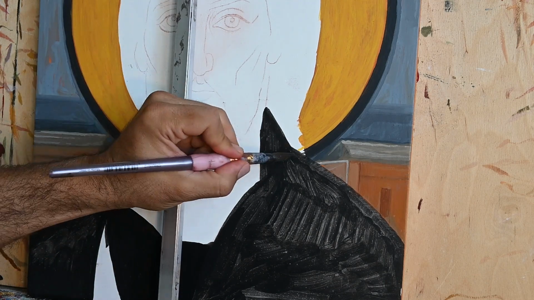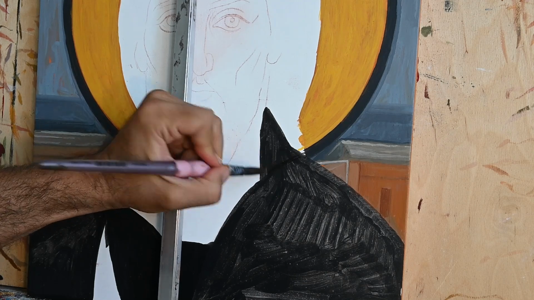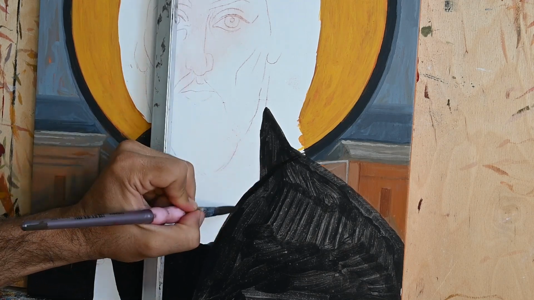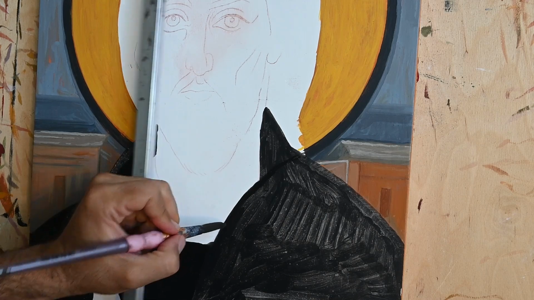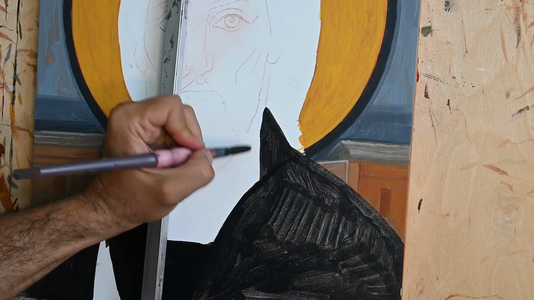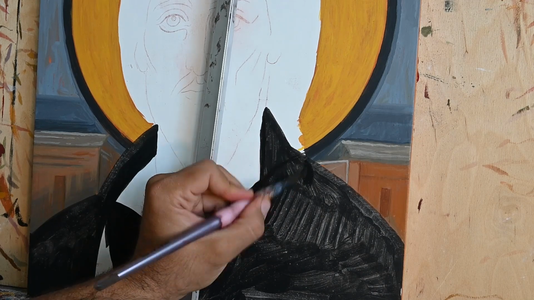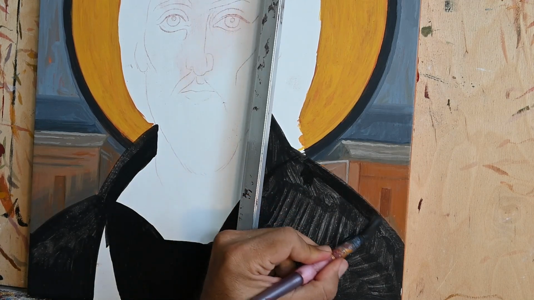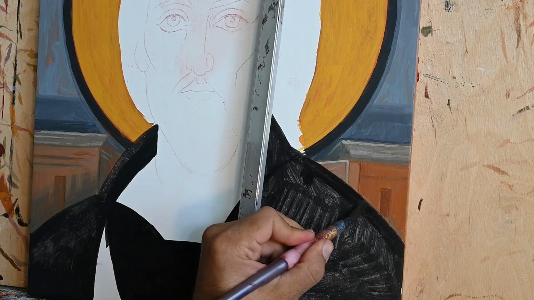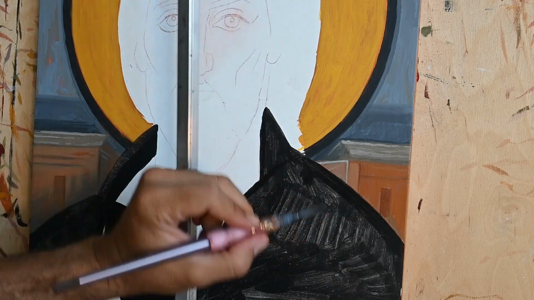So first I paint a pretty thin layer of color, and then as I'm proceeding with making things less opaque, I will start thinking of the γραψίματα, as we call them, the darker shadows.